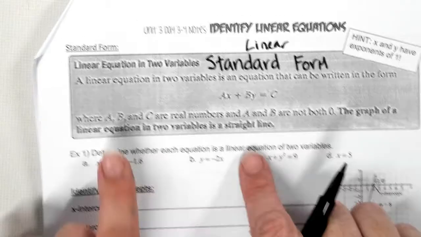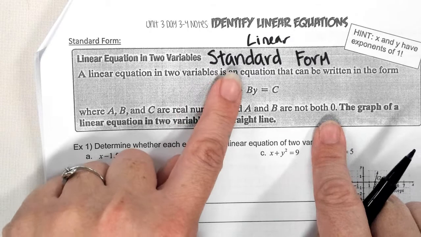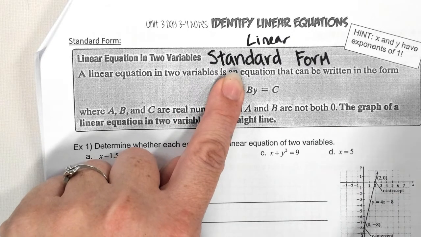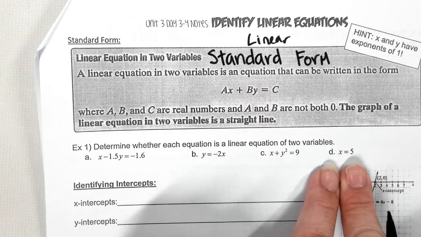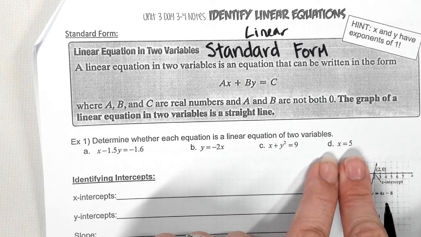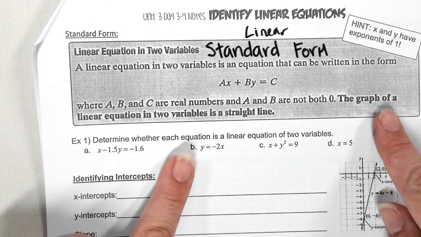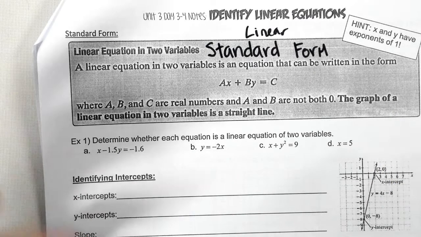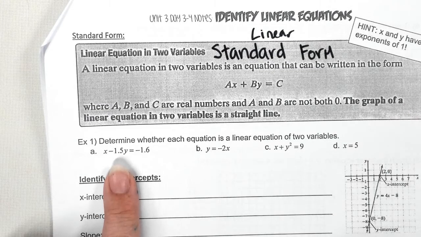Knowing that a, b, and c are real numbers, a and b cannot both be 0. So it can look like this, where you have by equals c, or you can have ax equals c. It only has one letter equals a number. That's considered standard form. The graph of a linear equation in two variables is a straight line. It's just linear.